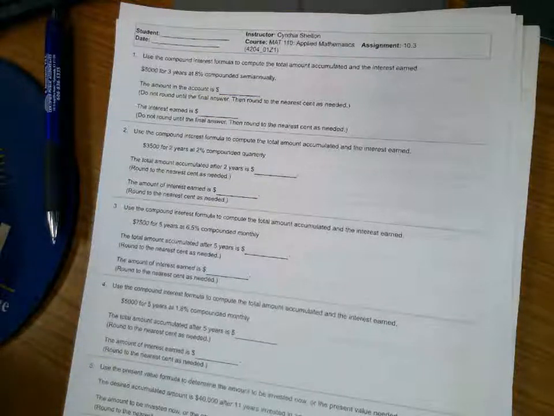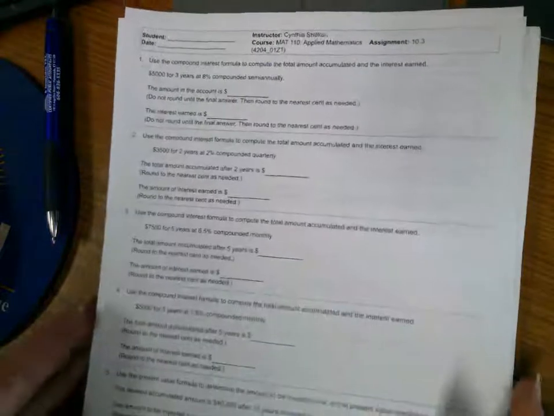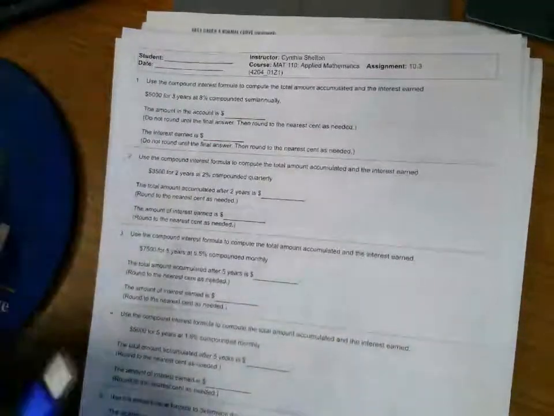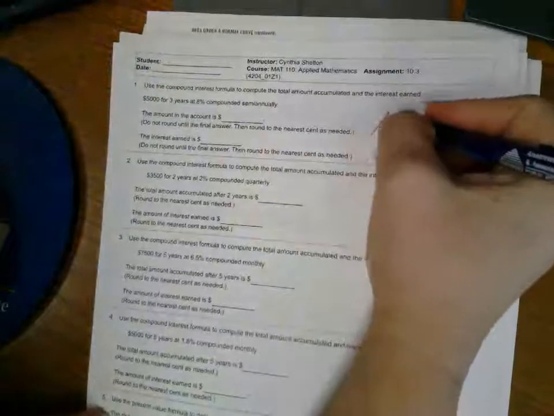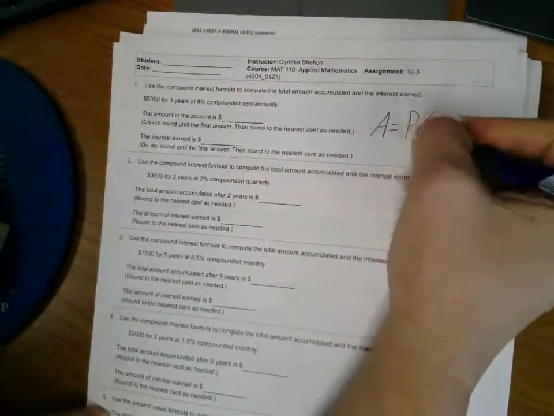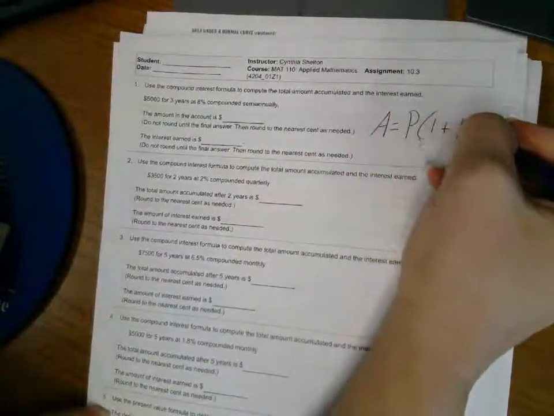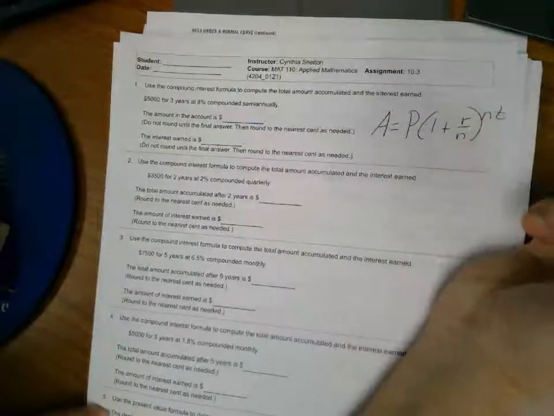Alright, so we're looking at some of your homework problems from section 10.3, and in this section we learn about compound interest. So the formula that we need for compound interest is A equals P times (1 plus R over N) raised to the NT.